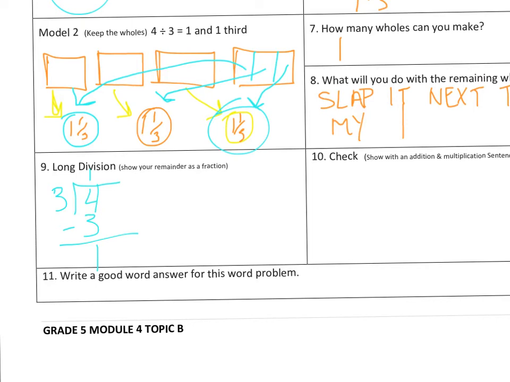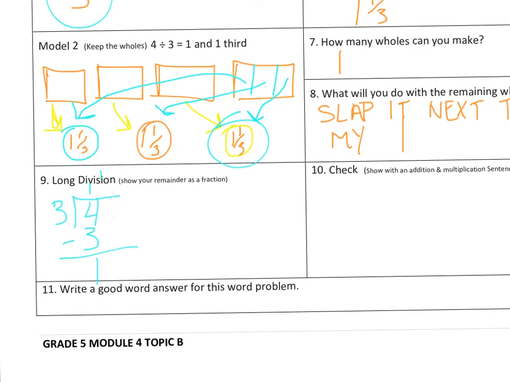And instead of doing the bring down like we would with a decimal, nope, we're not going to do that. We're going to think about how many times does 3 go into 1? Well, you guys know that from yesterday. You know that 1 divided by 3 is going to be 1 over 3. 1 and 1/3. Check it out, our long division answer matches up with the rest.